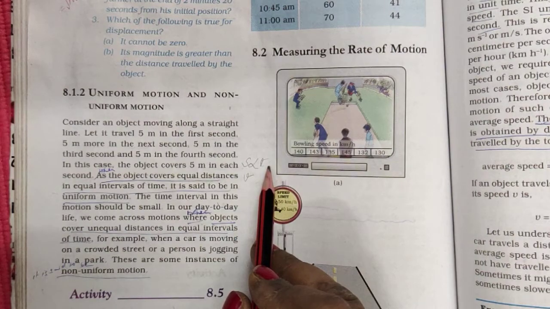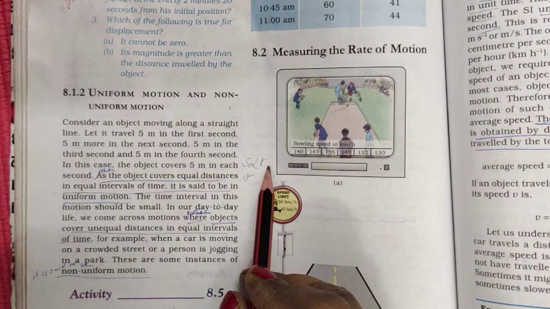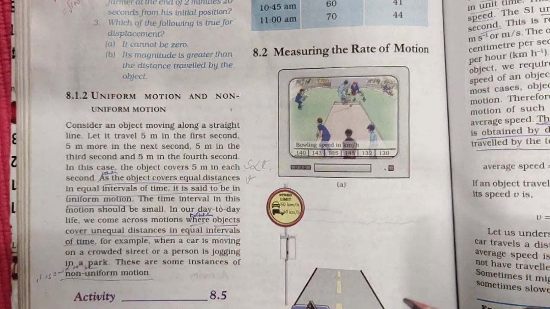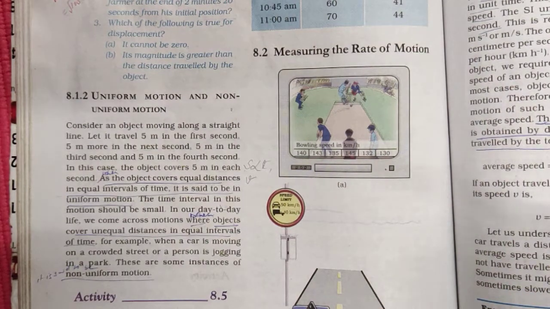But in everyday life, it is not possible to cover equal distance in equal interval of time. For example, when you are moving on a crowded road, sometimes you move with a greater speed, sometimes you cover more distance in smaller time, and sometimes you take more time to cover the same distance.